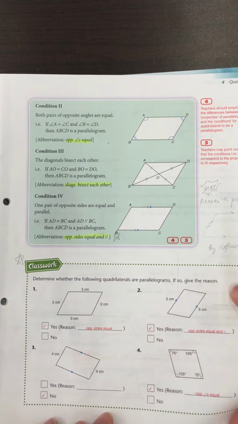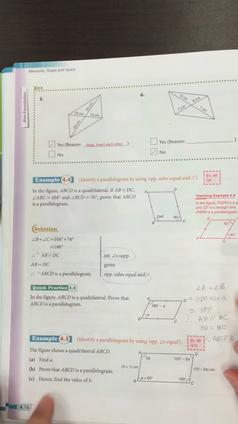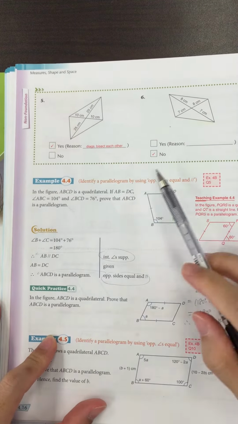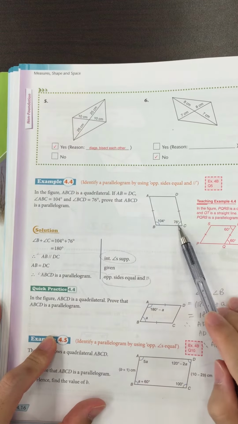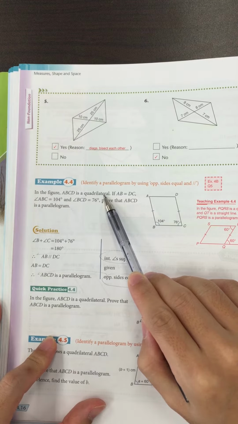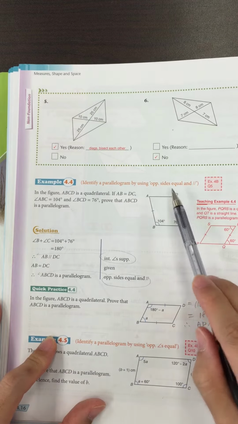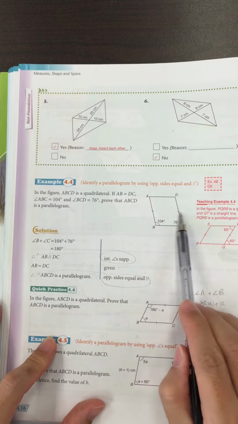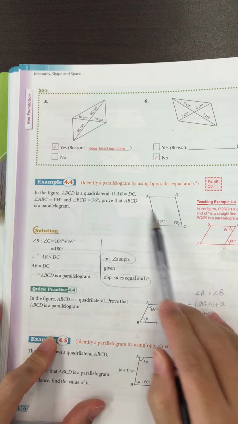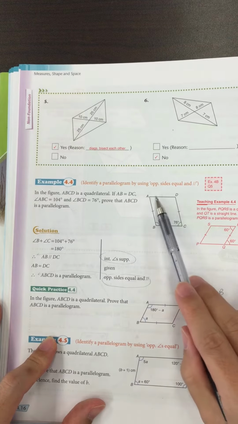Now, look at one of the examples on page number 16. Please look at example 4.4. Now, in the figure, ABCD is a quadrilateral. That means we do not know whether this is a parallelogram or not. This is just a normal quadrilateral. And you know AB and DC are the same in length. You are given 2 angles. Now, please prove whether this is a parallelogram or not.